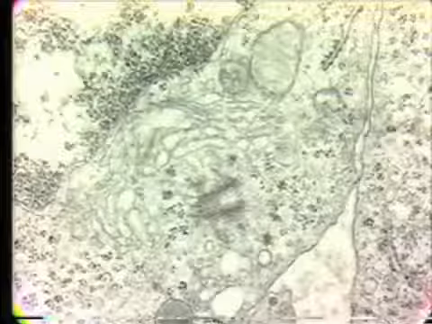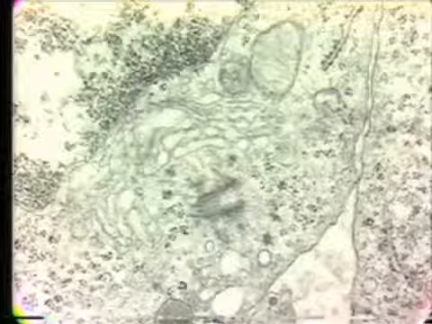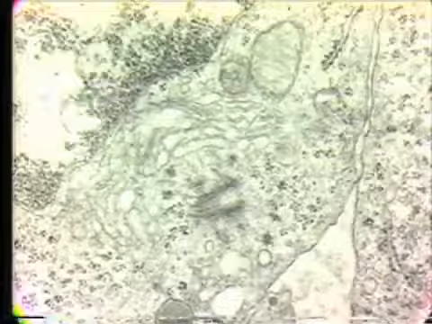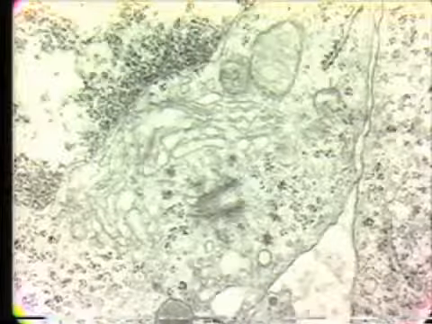Now, in this electron micrograph, there's a nucleus in the upper left-hand corner, and we can point to the nuclear membrane. Now, the Golgi apparatus is this vesicle and lamellar appearance of membranes. This is where the protein is condensed and packaged up into secretion granules.